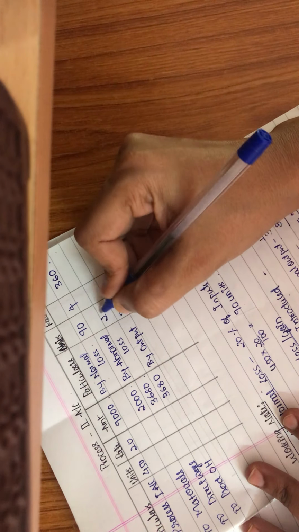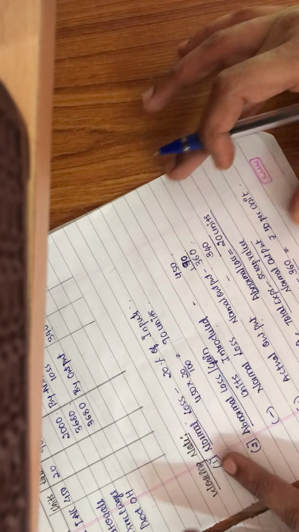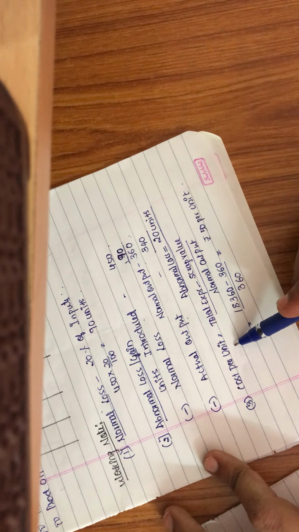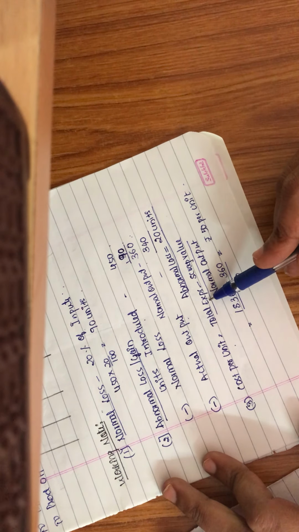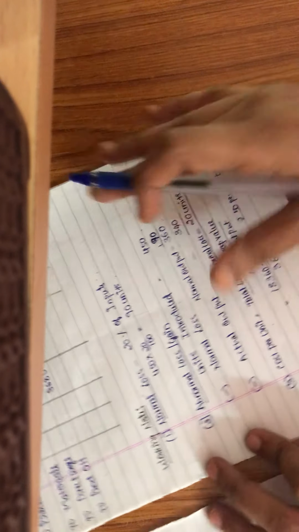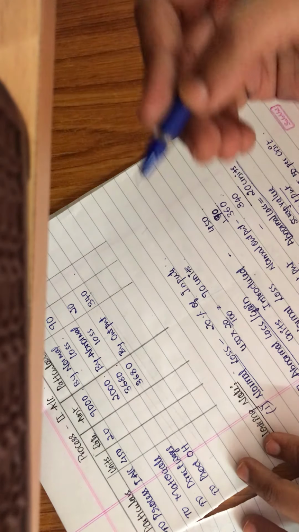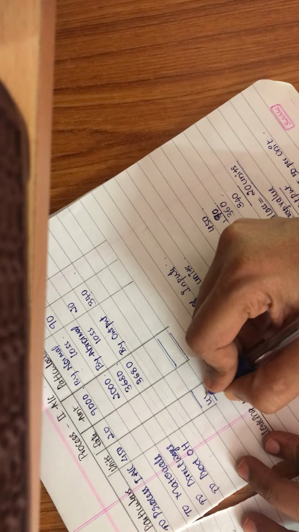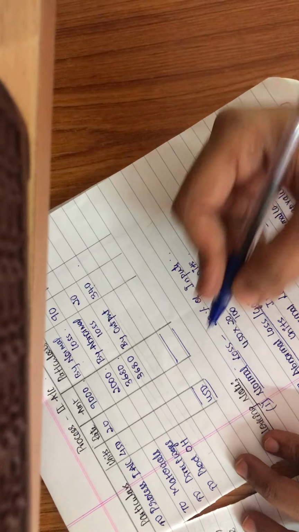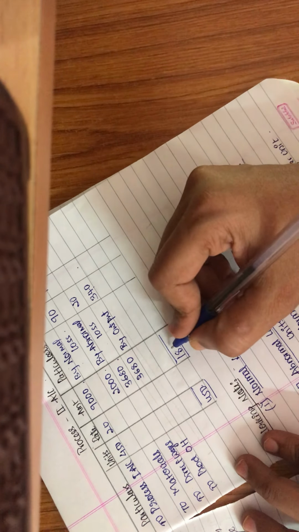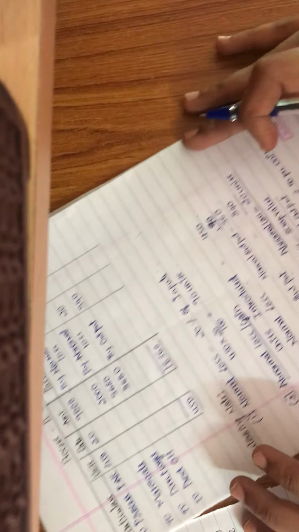Abnormal loss is 20 units, but we don't know the rate. For this we should calculate. See working note number 3. Cost per unit equals total expenses minus scrap value divided by normal output. Here we total it: 18,000 plus 360 gives 18,360.